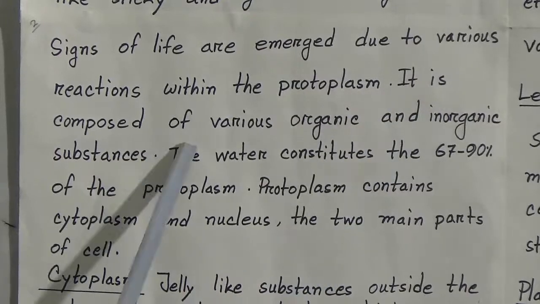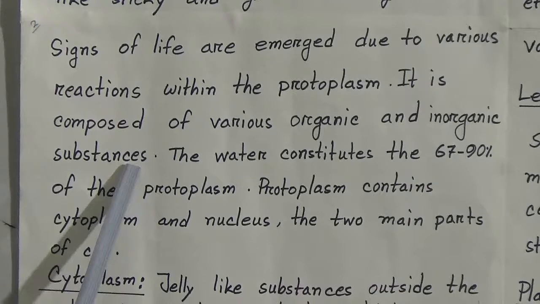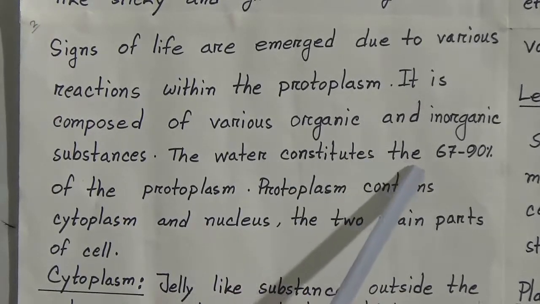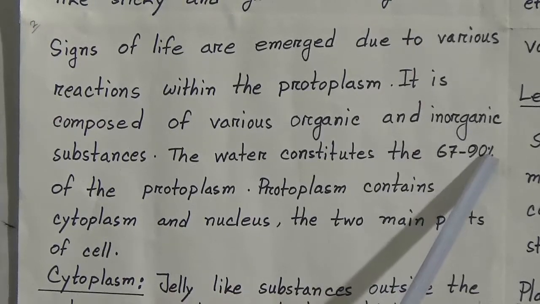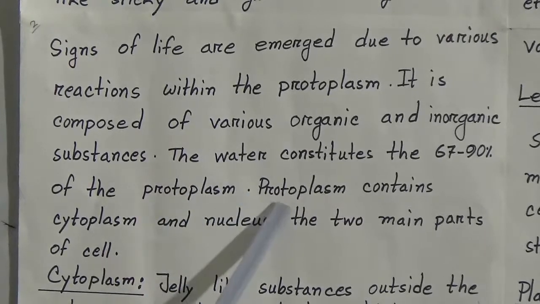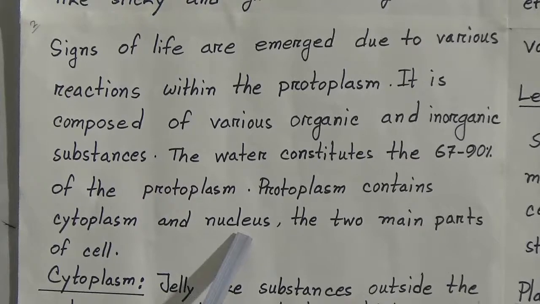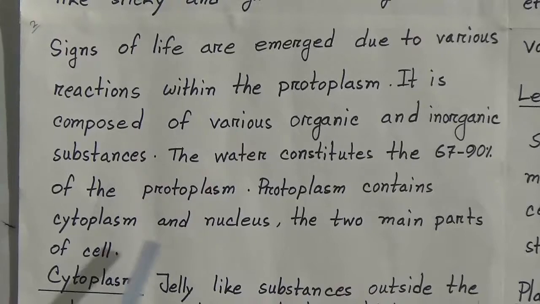It is composed of various organic and inorganic substances. The water constitutes 67 to 90% of the protoplasm. Protoplasm contains cytoplasm and nucleus, the two main parts of cell.